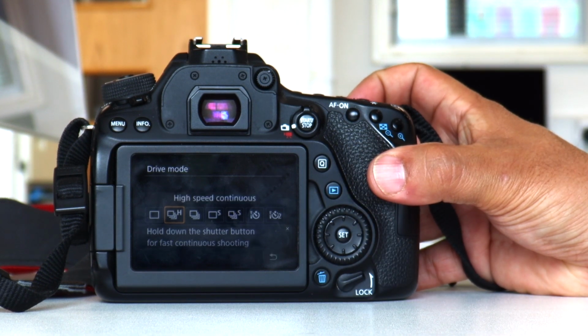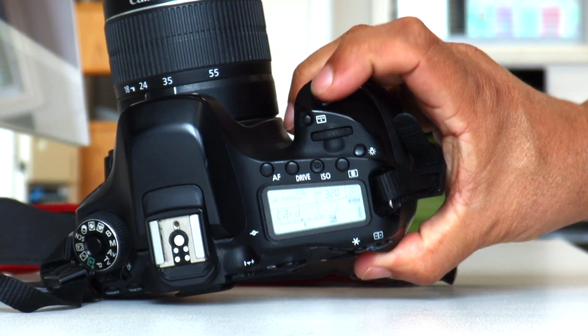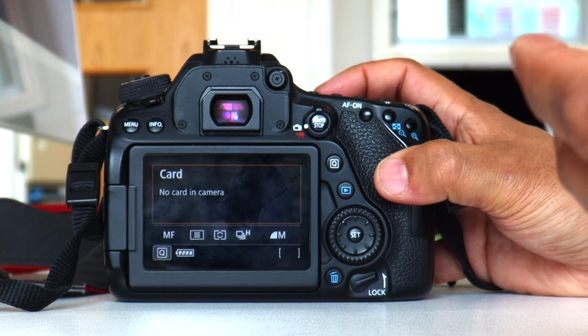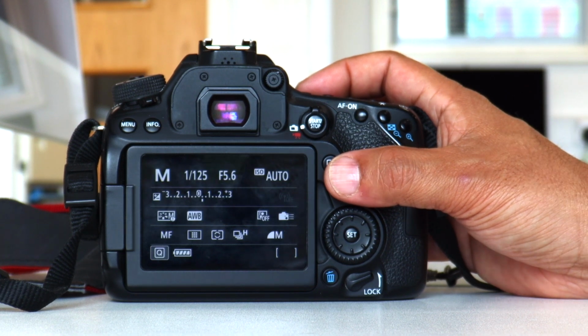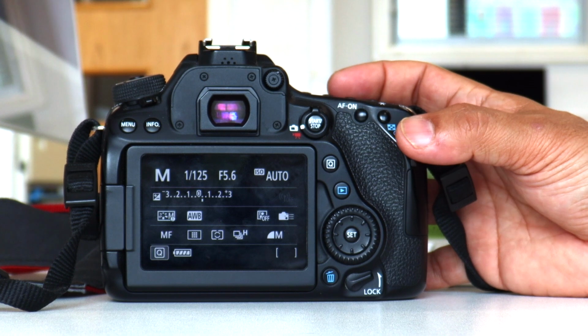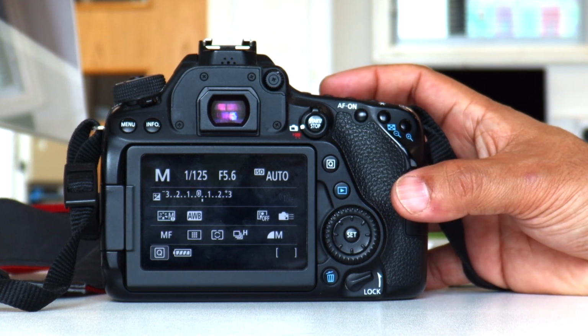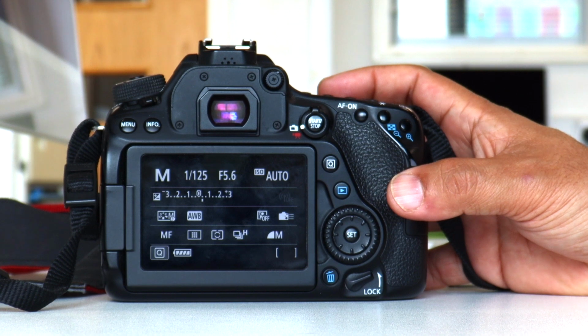The reason is I want to take loads of pictures, and if I hold my shutter down, it'll take 20-30 pictures at one go. And then hopefully I get one of those pictures in focus, because if you take just one, you might not get it in focus. But if you're on continuous burst mode and you're tracking that individual, you might get one or two in focus.